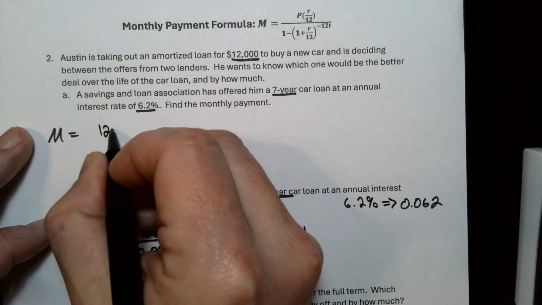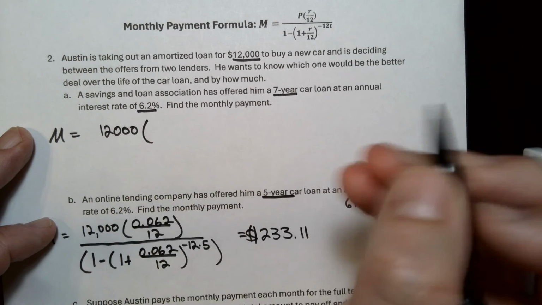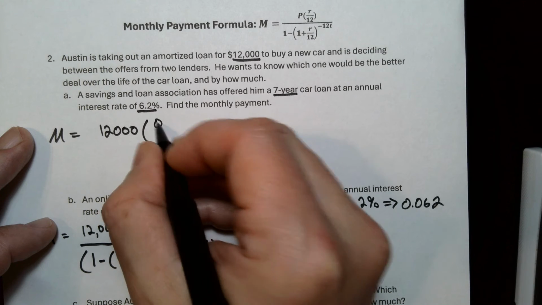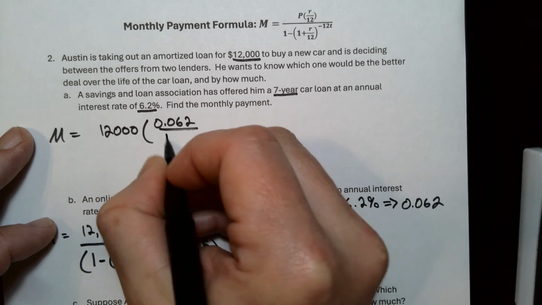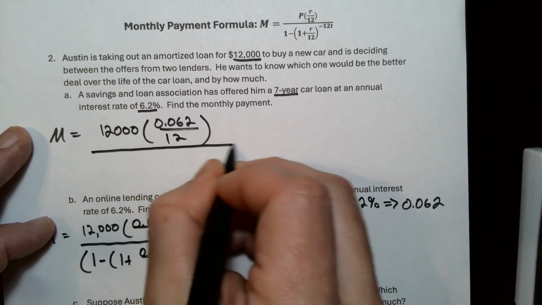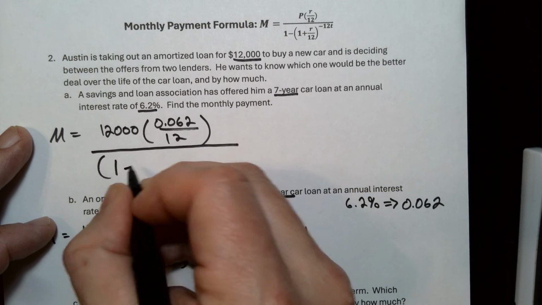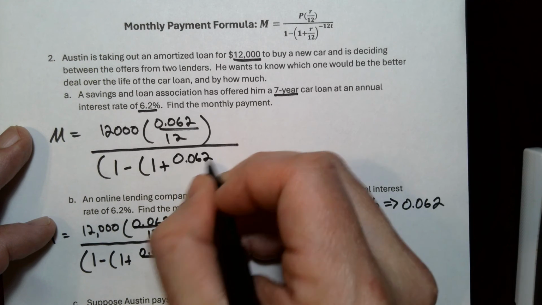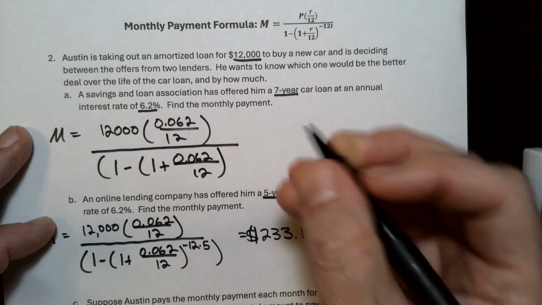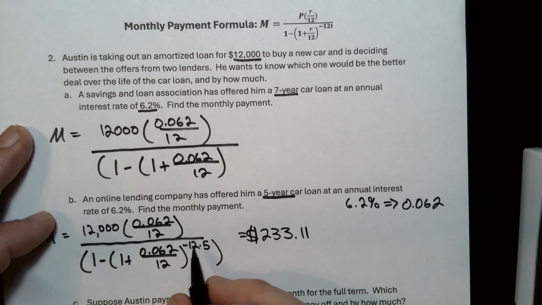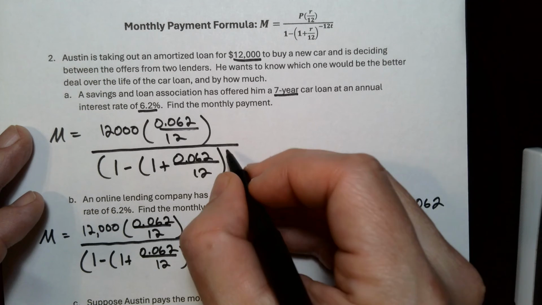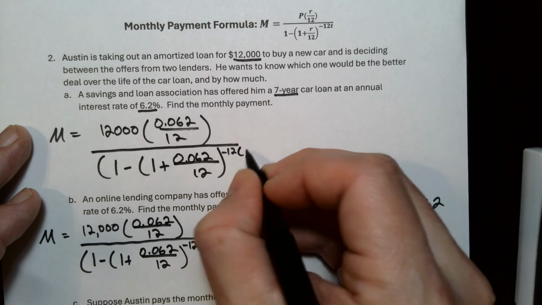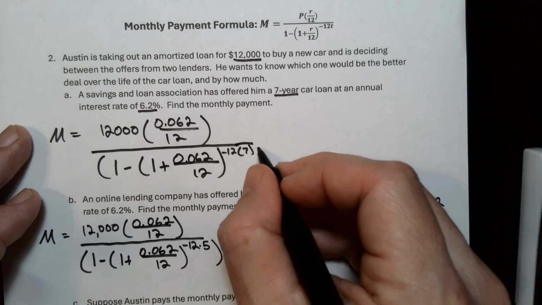So it's going to be 12,000, that's the principal, times 0.062 divided by 12, and then divide by 1 minus parentheses 1 plus 0.062 divided by 12 to the power of, now this same thing except this will be a 7 because it's 7 years. So negative 12 times 7. Okay, and then close parentheses.